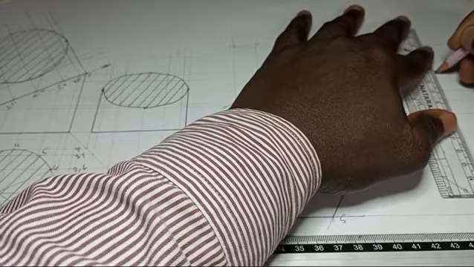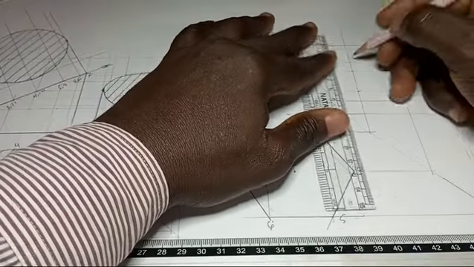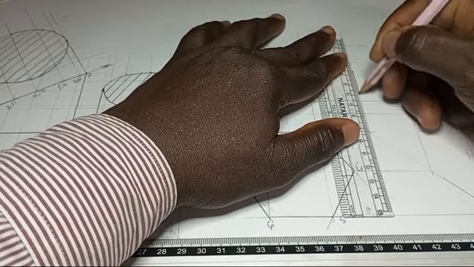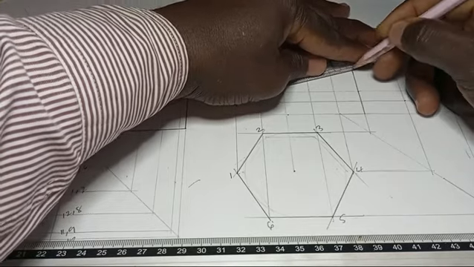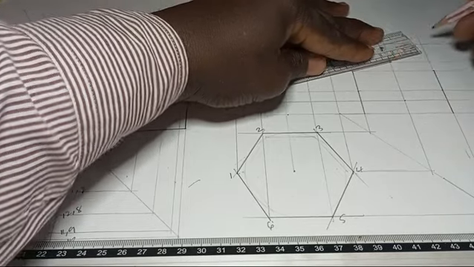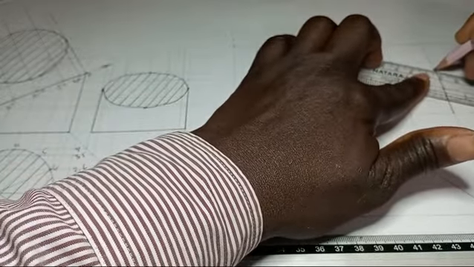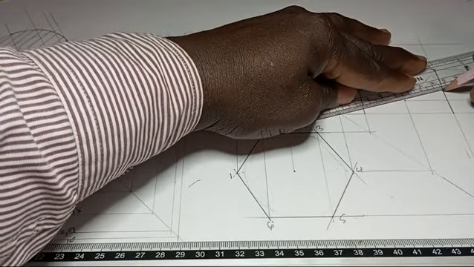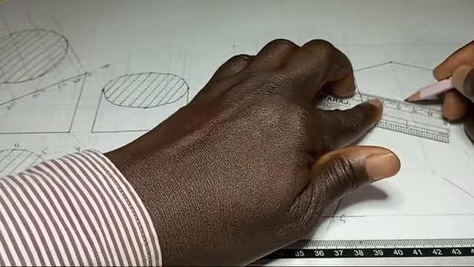We are drawing with straight lines because the prism is an object with straight edges, not circular edges. It doesn't have a circular surface, so we need to join with a ruler, not a French curve. We only join cones and cylinders with a French curve because the two of them have curved surfaces.